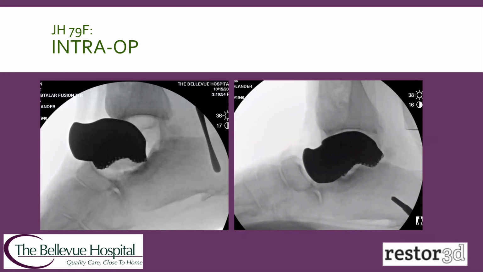This is the one case where we had difficulty getting the talus in, and I attribute that to this rough undersurface, which is what we want for bone healing. It made it very difficult to get this posterior process cleared over the posterior facet. So you can see this transaxial calcaneal pin that allowed my fellows and me to take turns pulling on it and trying to get this implant in.